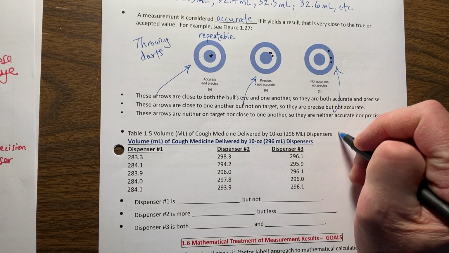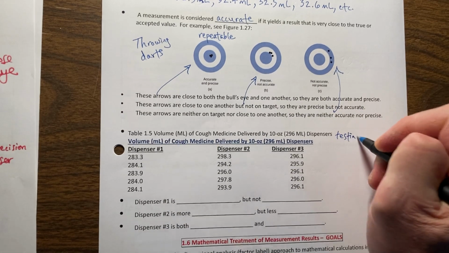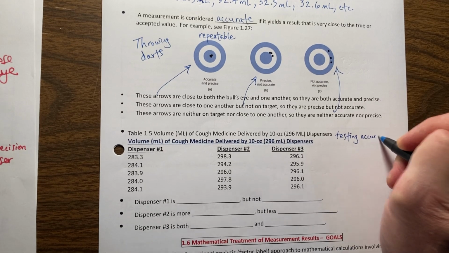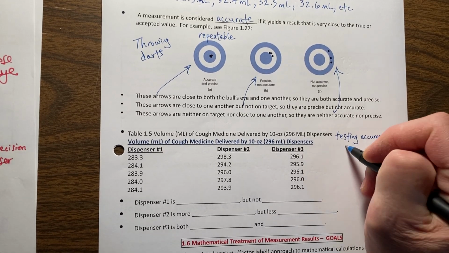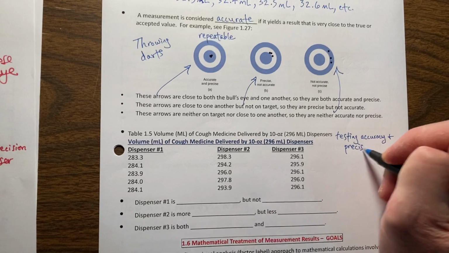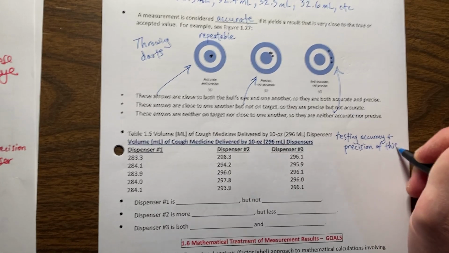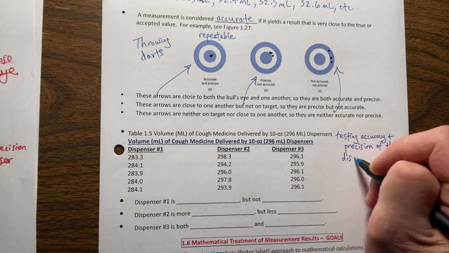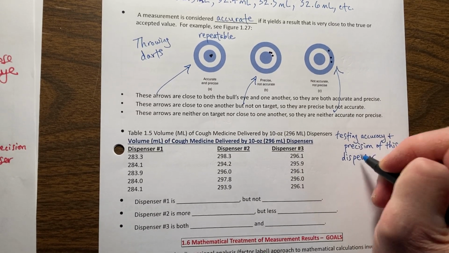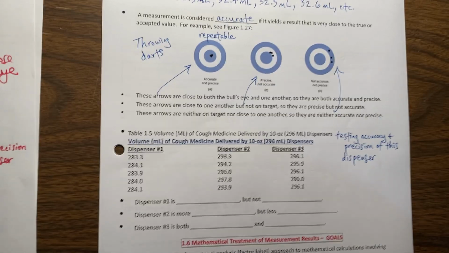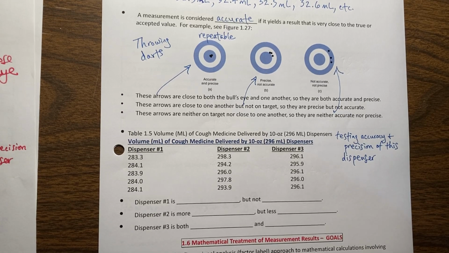Let's say we were testing the accuracy and precision of this dispenser. Companies that make syringes or measuring devices probably actually have to do this. They have to test them to make sure that they, number one, give you accurate results, but also give you results that are repeatable. They're consistently giving people the same answer no matter who's using it.